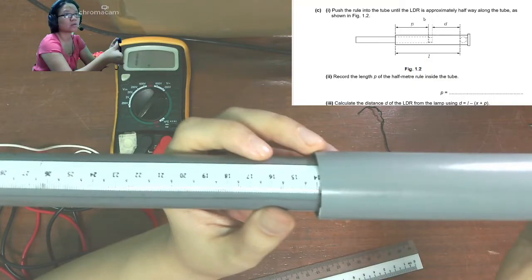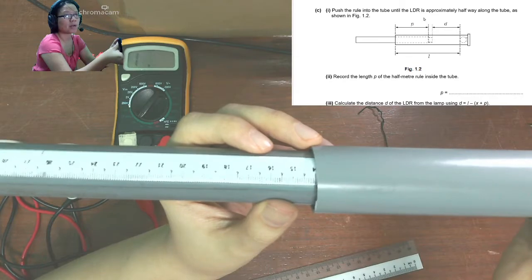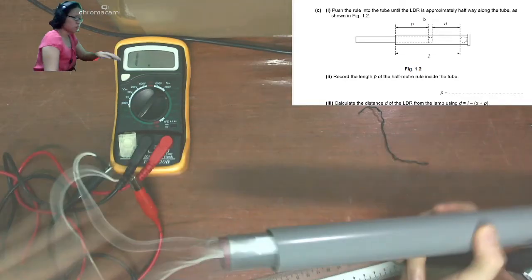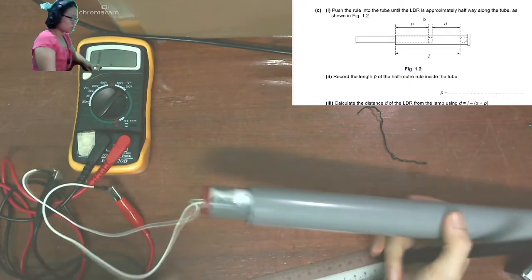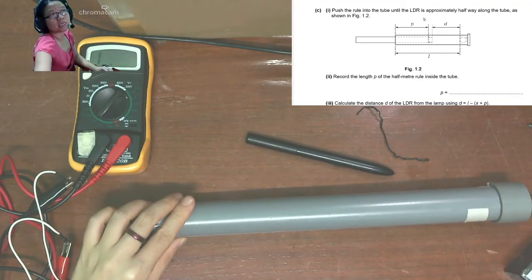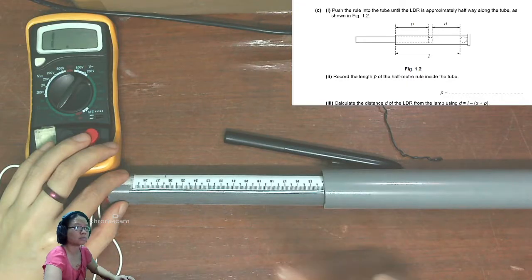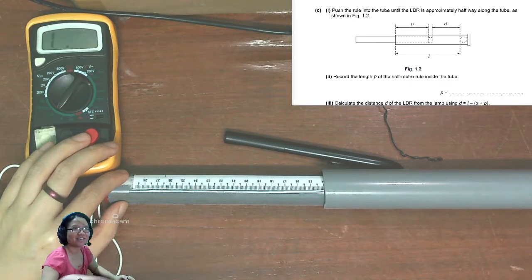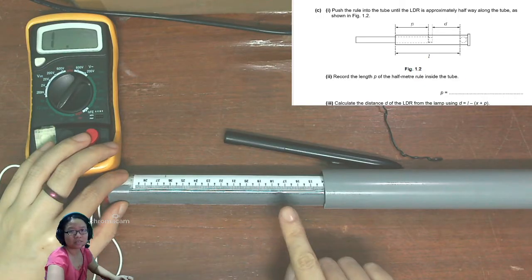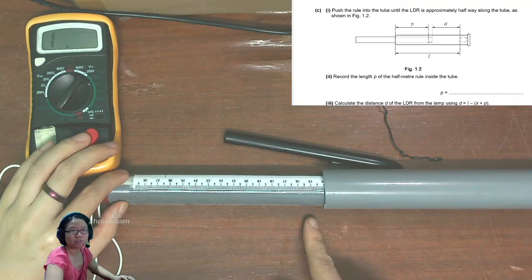Somewhere here. Now, I don't think my hand holding this is good for you when you take the reading, so I'm going to pause the recording and zoom in to make sure that you can see the scale on the PVC pipe. Okay, I'm back, in a different place so that I don't block the meter. You can see now my P is halfway.